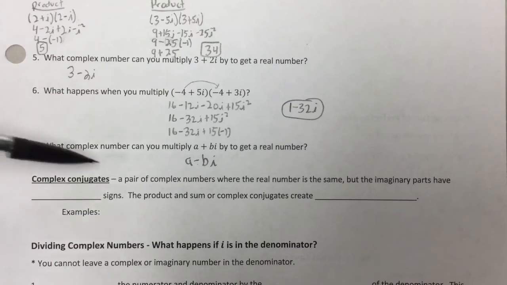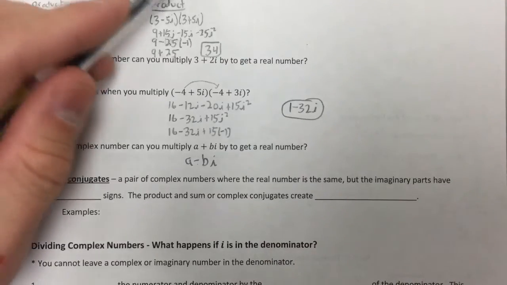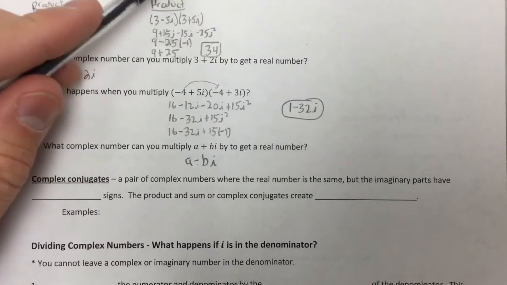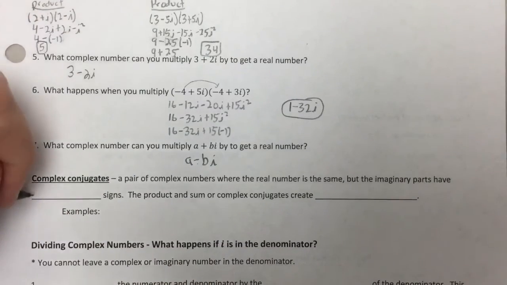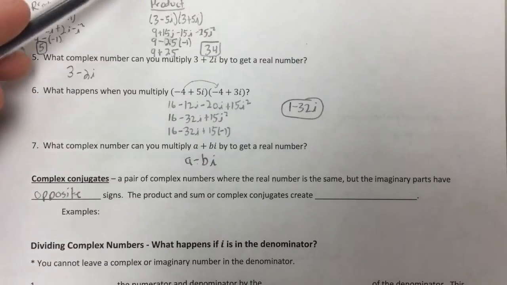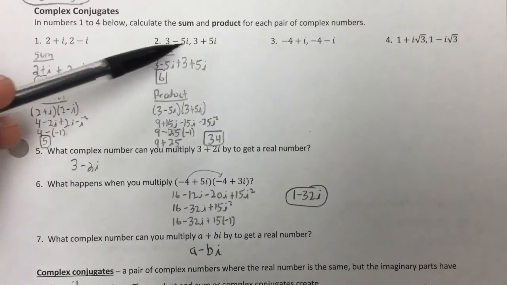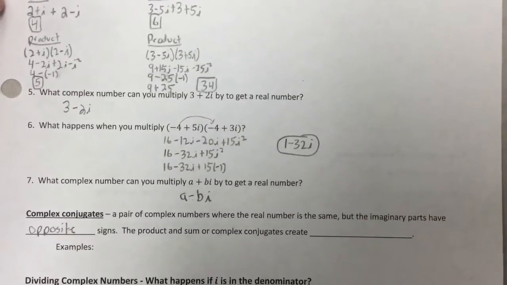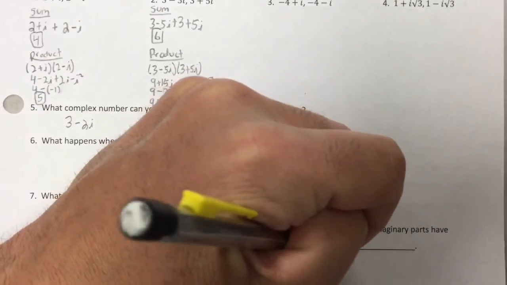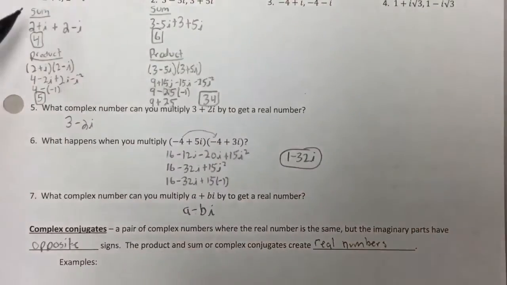So complex conjugates are a pair of complex numbers, pair meaning two. So these are complex conjugates, two complex numbers, where the real number is the same. So like here we had 3 and 3, that's the same. But the imaginary parts have opposite signs. So if you look here, opposite signs, we had a minus 5i and a plus 5i. The product and sum of complex numbers create real numbers, as you saw in numbers 1, 2, 4 right here.